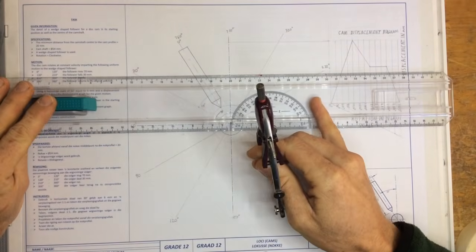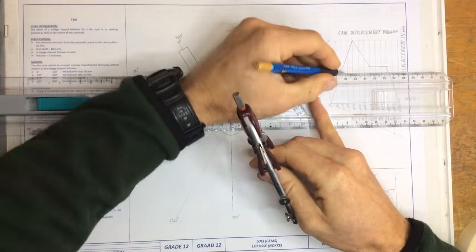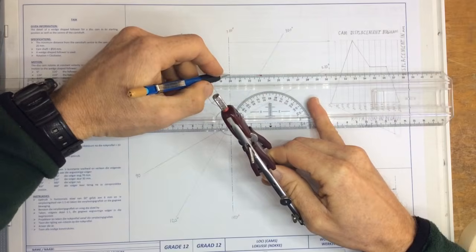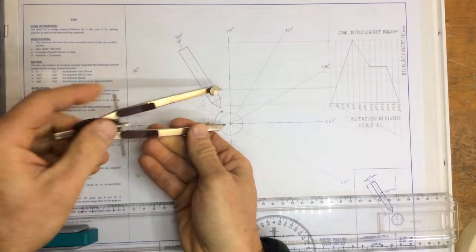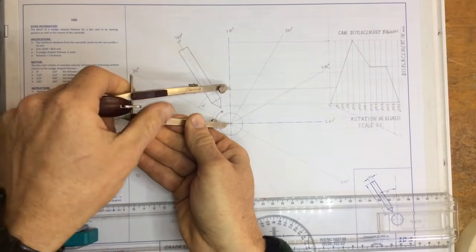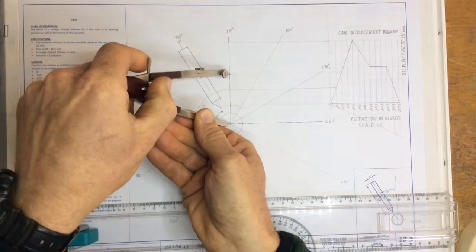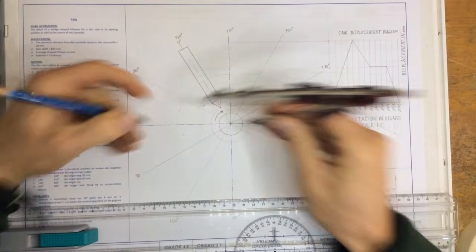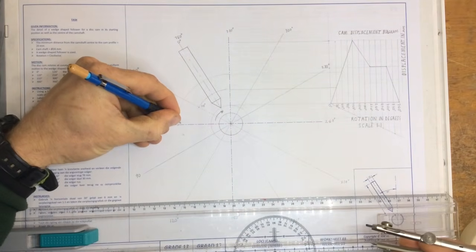Take a line coming from 60 degrees. Take that across to that line. Extend your pair of compasses out. Draw that round to the 60 degrees. Knock that off, 60 degrees.